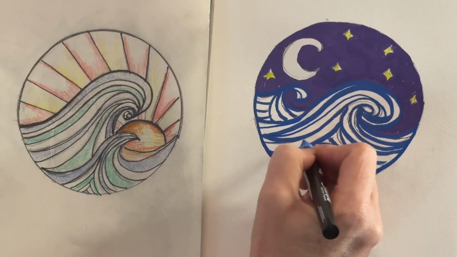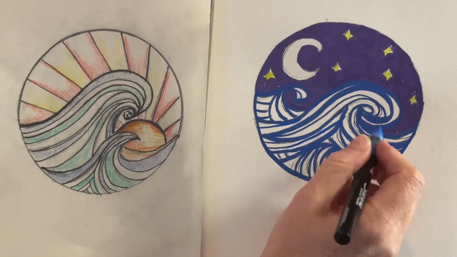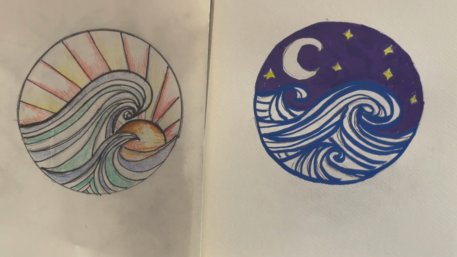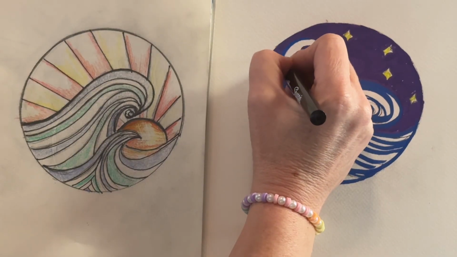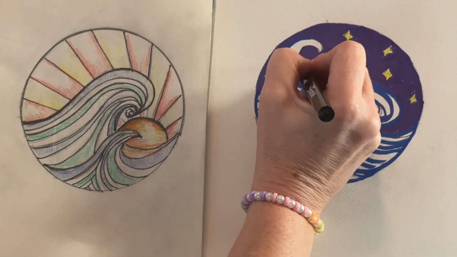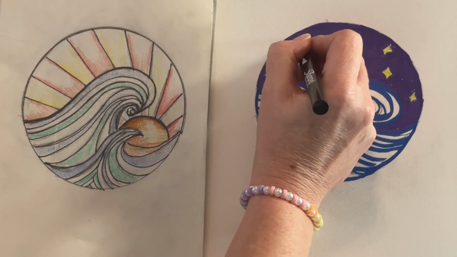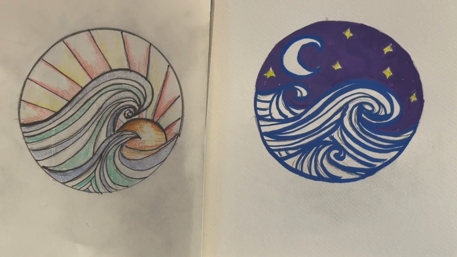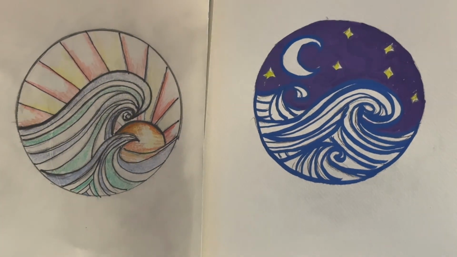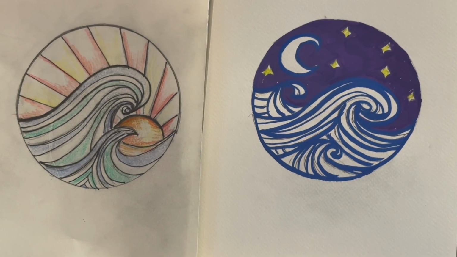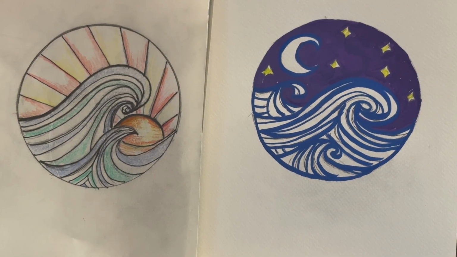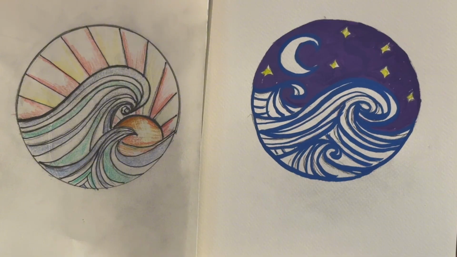Change my line weight so it's not all the same. Got a lot more going on in this. Again, like I was saying, the nice thing about the paint pens is that you can go over with other colors.